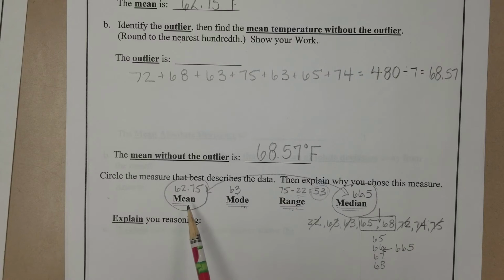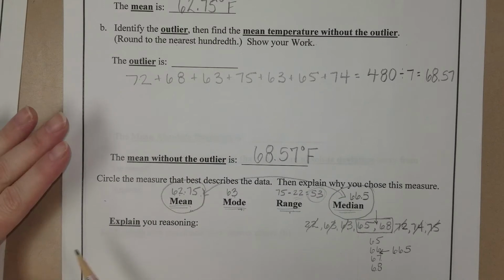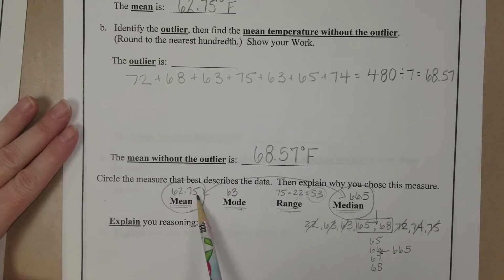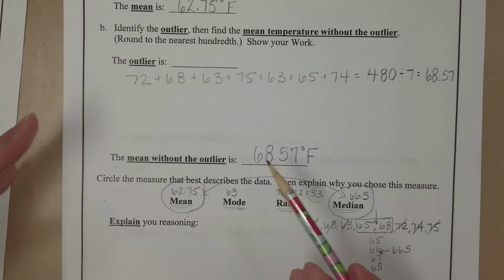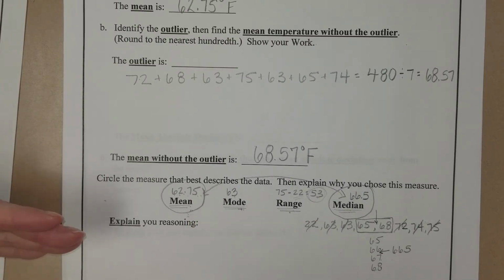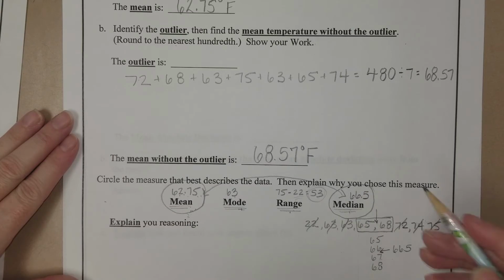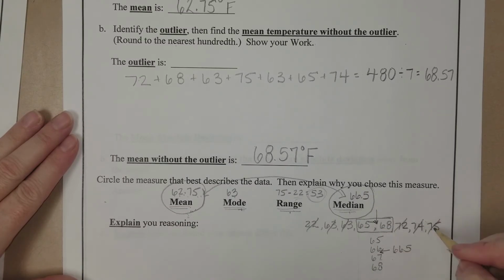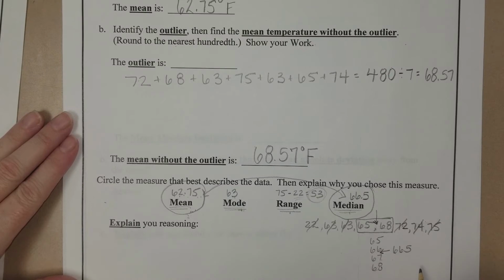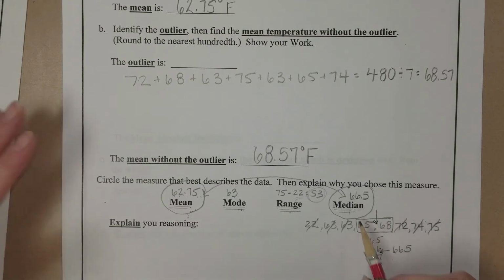Well, all of our data is above 62.75 except for the number 22. All of our data, it's 63 or above. It's all above 62.75. So that's not a good representation of the data because really the mean you would think would be kind of somewhere towards the center of your data because it would be the average. But because we have that one outlier that's just so low, it greatly impacts our mean. So for this data, the median is better because it is in the middle. And it also does take into account all the pieces of data because you put them in order. So the median is the correct answer.